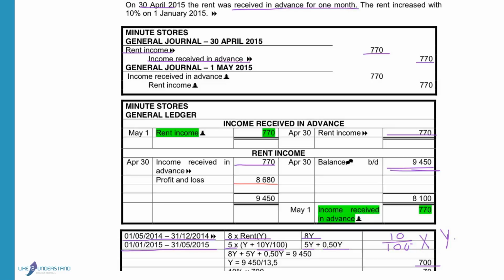So this income received in advance that has a credit balance must now be closed by debiting income received in advance and crediting the rent income. So when we look at rent income in the second year, we see that there's 770 that was already received for year number 2. We will therefore in the general journal also show that income received in advance is debited and rent income is credited. We did a reverse entry in this case.